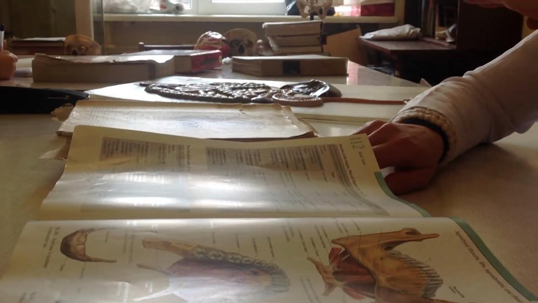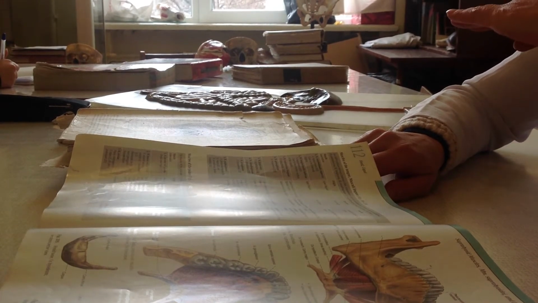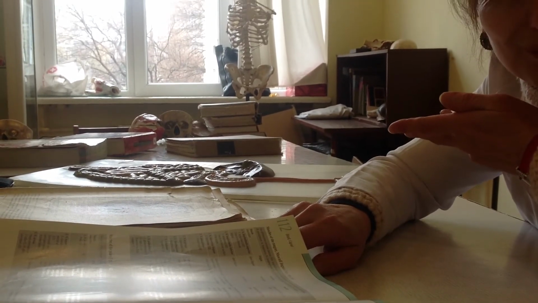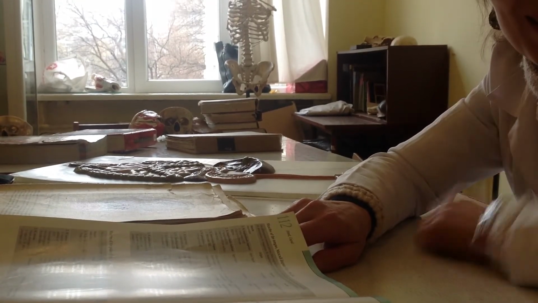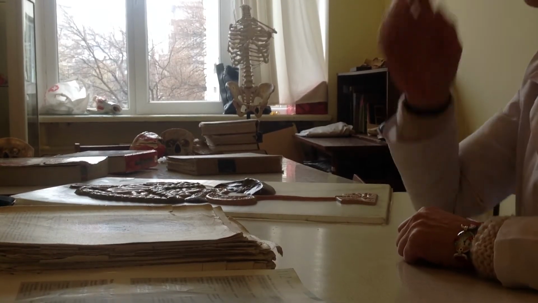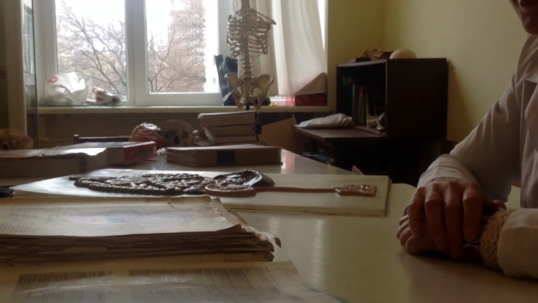That mylohyoid muscle is covered superiorly by the mucosa of the oral cavity, and inferiorly by what? Skin. I wasn't thinking, like always. Okay, now about the palate.